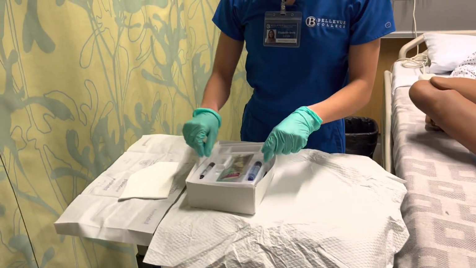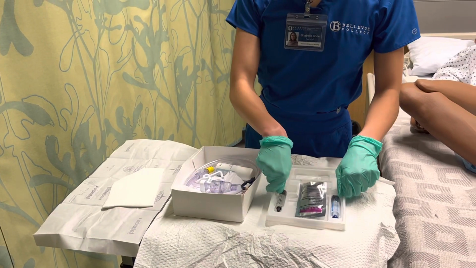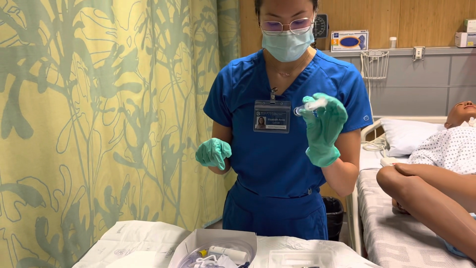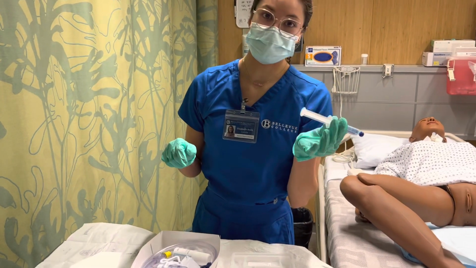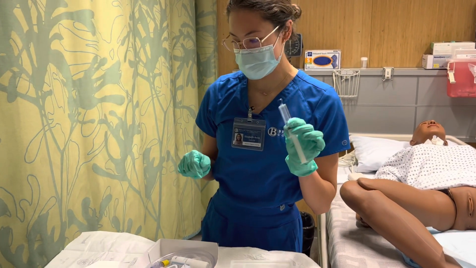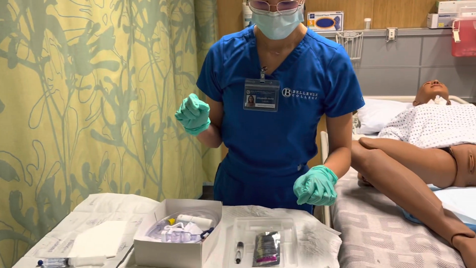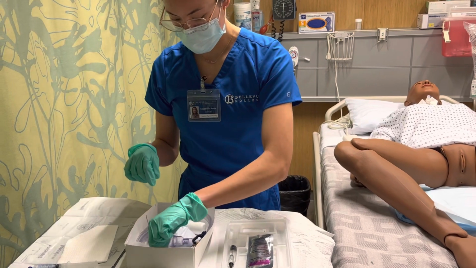Set these things up here. Alrighty, so this is the lubricant that we would be using on maybe a real patient, but we're going to use some Mani Lube instead. So I'm going to set that to the side. And let's set up this.